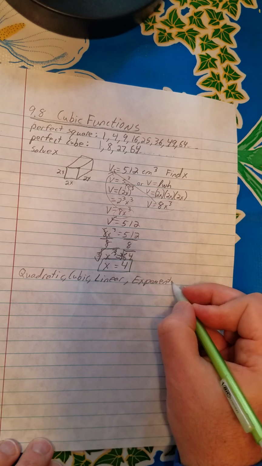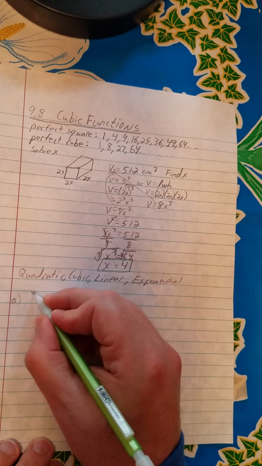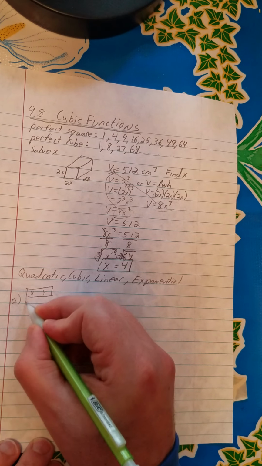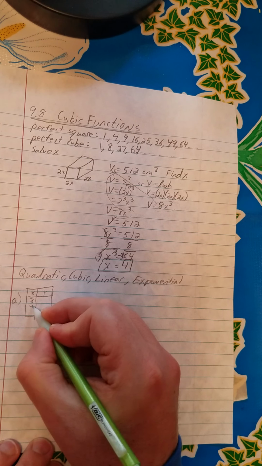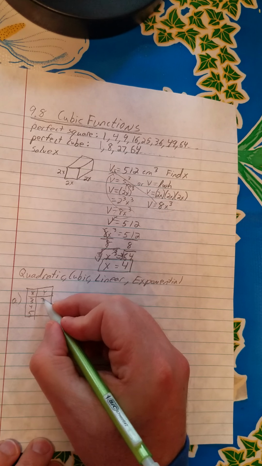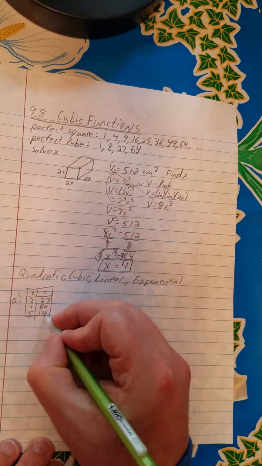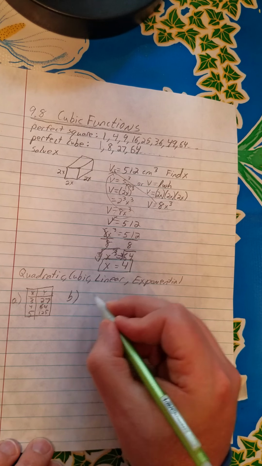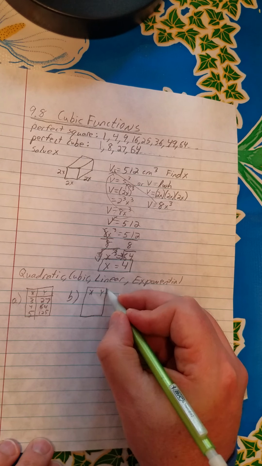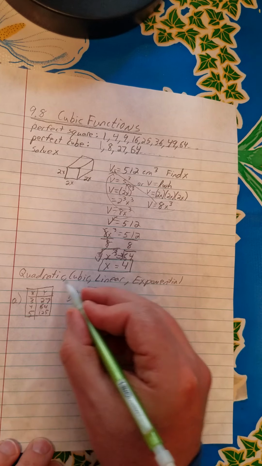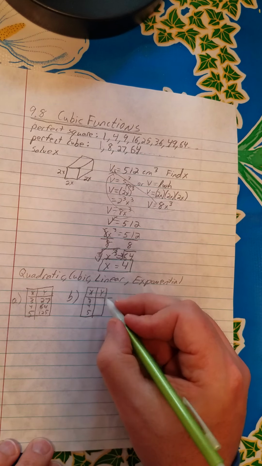So they're going to give us 3 tables. 3, 4, 5, 27, 64, 125. So I'm going to make these 4 tables as quickly as I can. And we want to match these tables with these 4 words up here. They all have 3, 4, 5 in common.